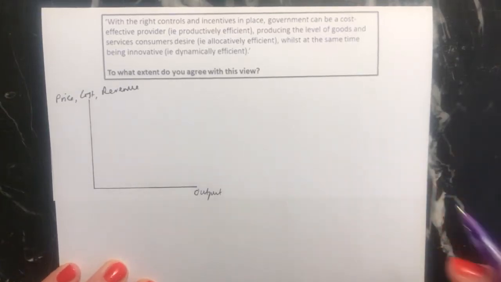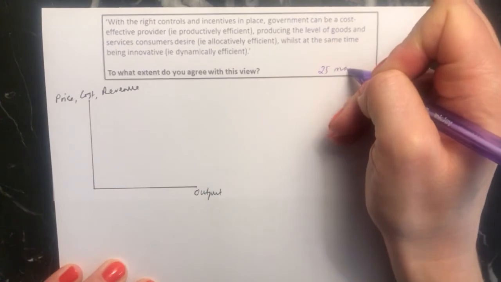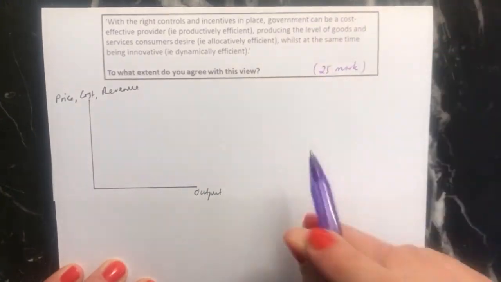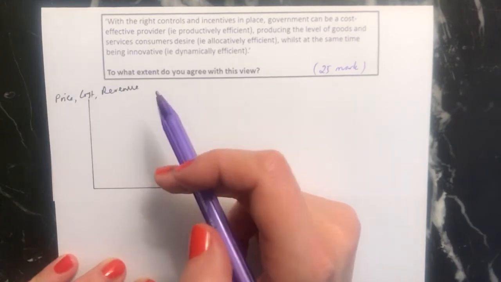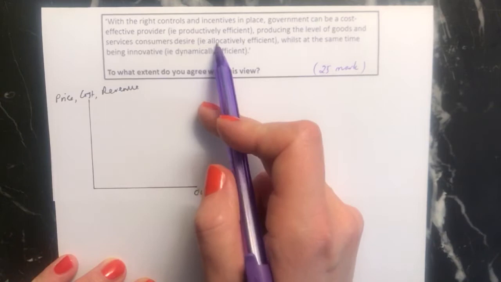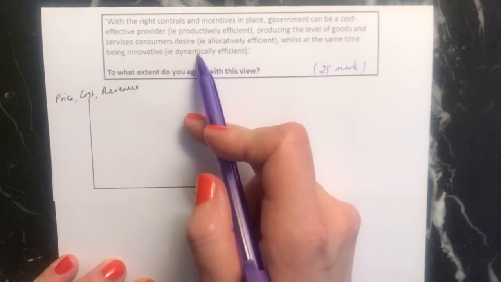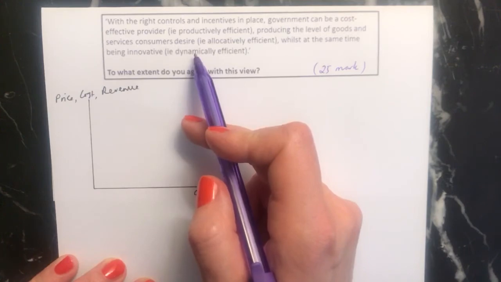Morning everybody, we're going to have a look at this 25 mark question, which would actually be an evaluate question. This is about whether the government can be the most productively efficient provider, allocatively efficient provider and dynamically efficient provider of goods and services within an economy.